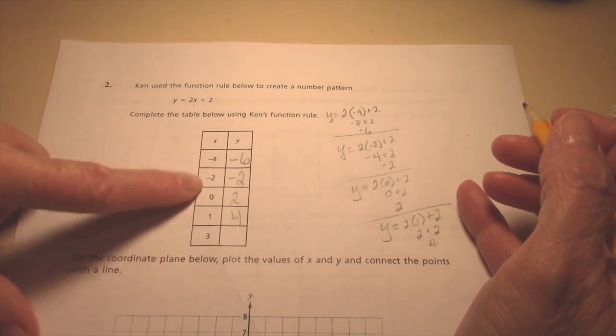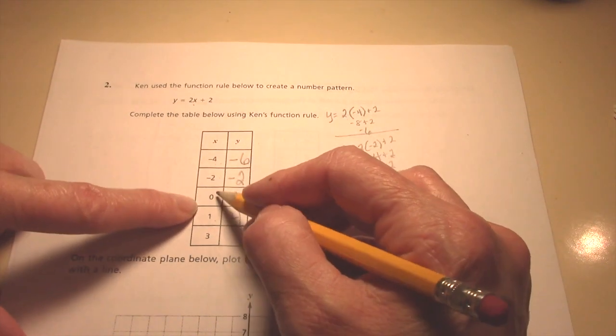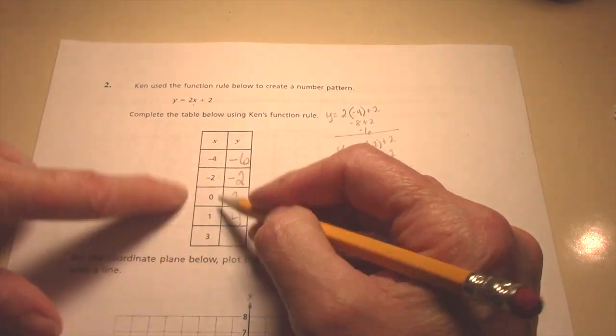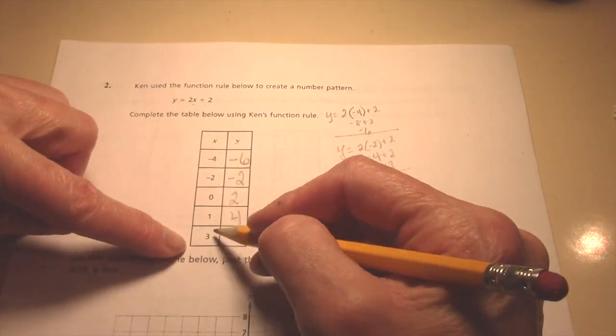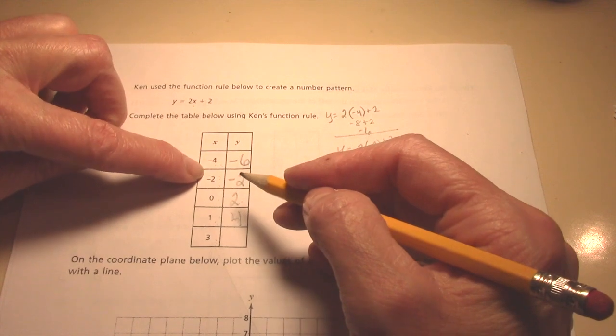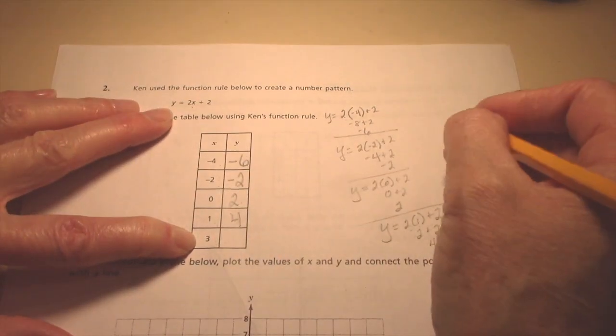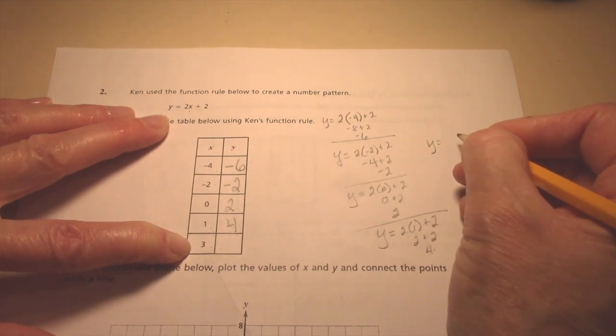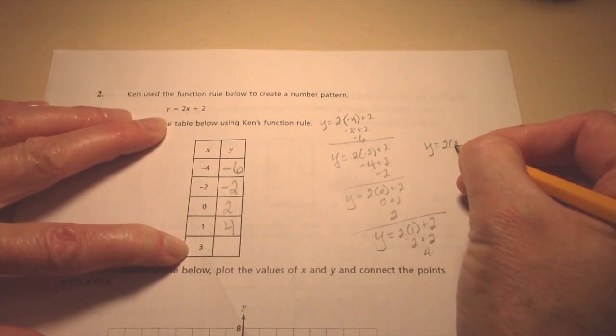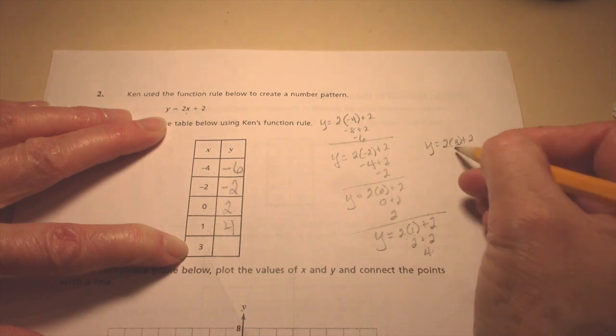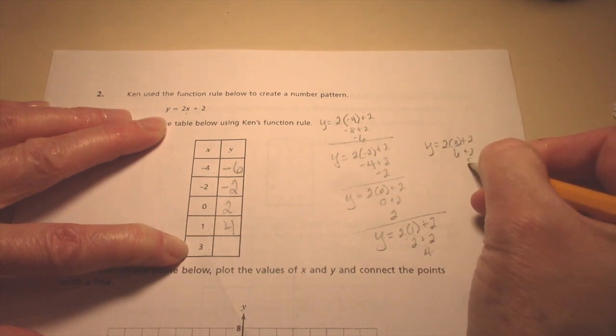Oh, the reason is because we're jumping a little bit. We don't have a consistent pattern. They're just some random numbers in somewhat of a sequential order, but it's not consistent. Okay? Let's put 3 in there. The last one is y equals 2 times 3 plus 2. That makes 6 plus 2 makes 8.